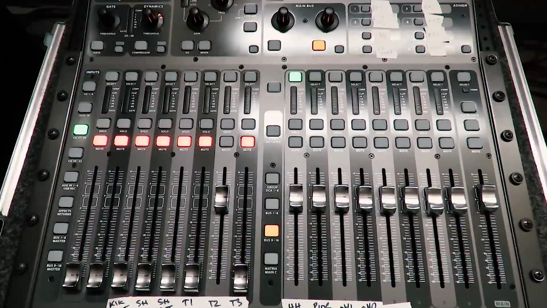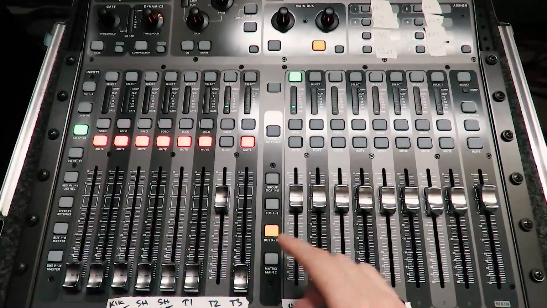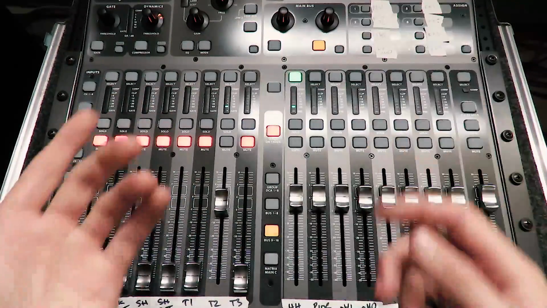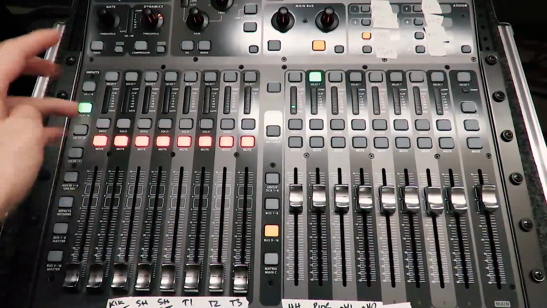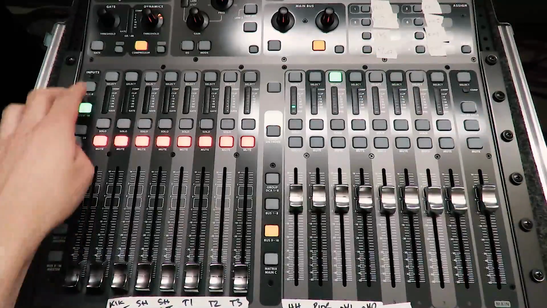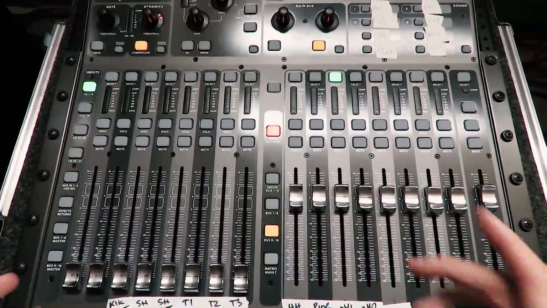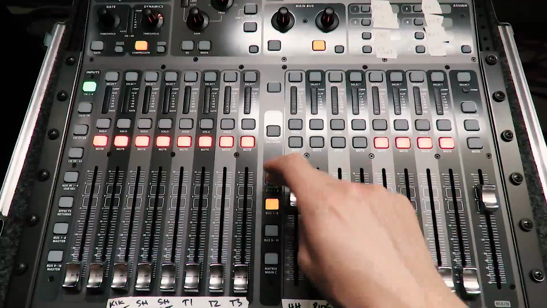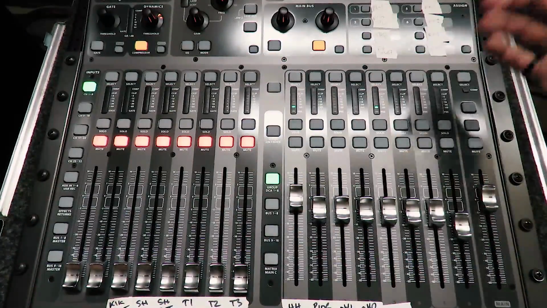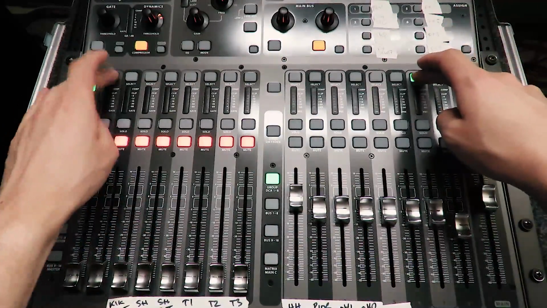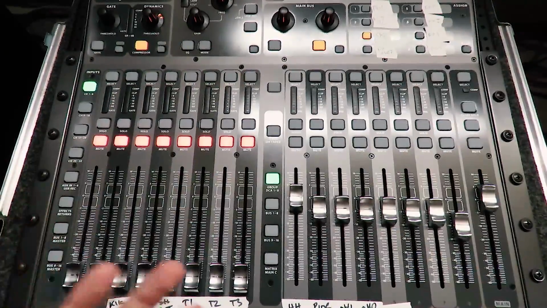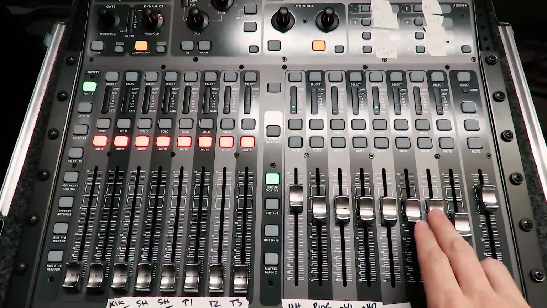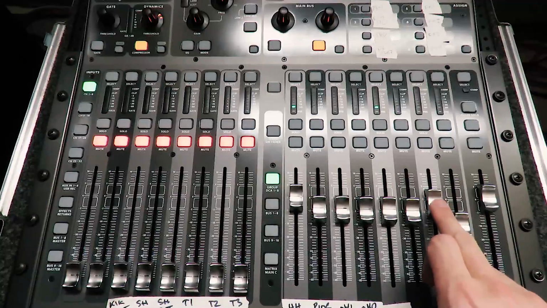Once I've set up all of my routing, I would go into my bus and say, okay, I want these channels to go to this bus. And for this bus, it's just going to be those. And then I have my drum bus, which is all of these, right? And then I'm also going to assign those to DCAs. So I'm going to go over and say, this is my drum DCA. And now I have my pre-group volume control on one fader.